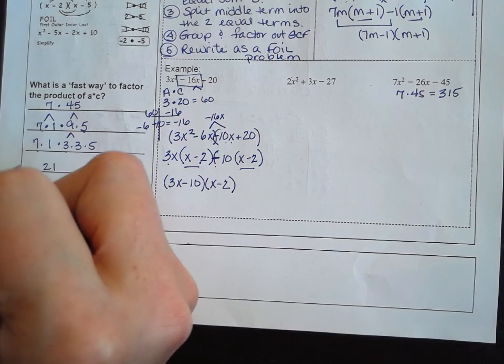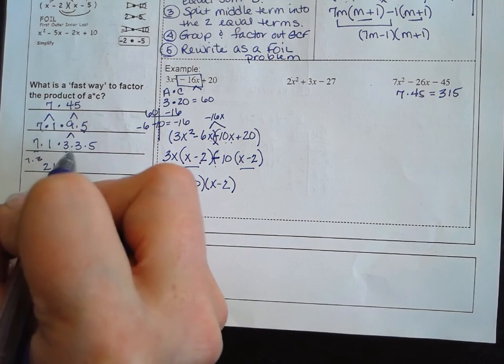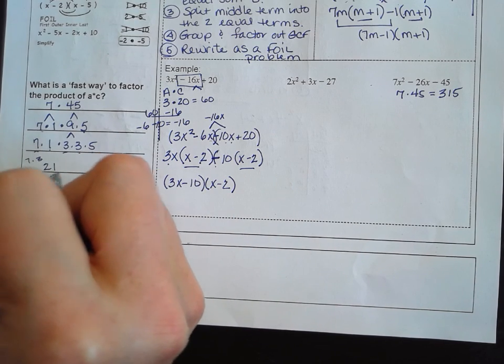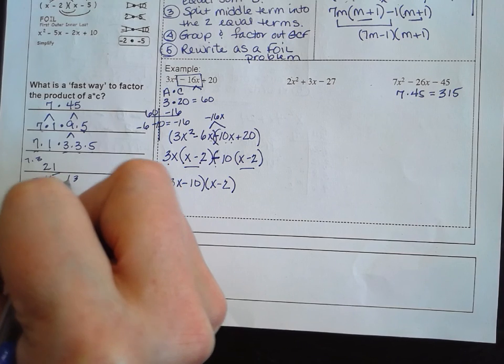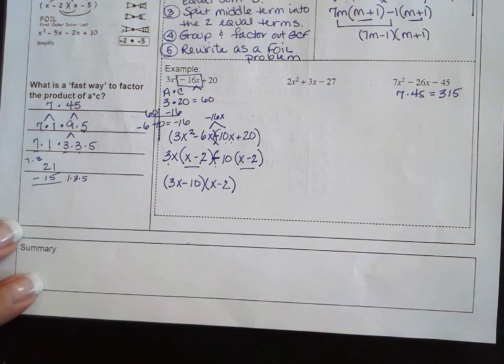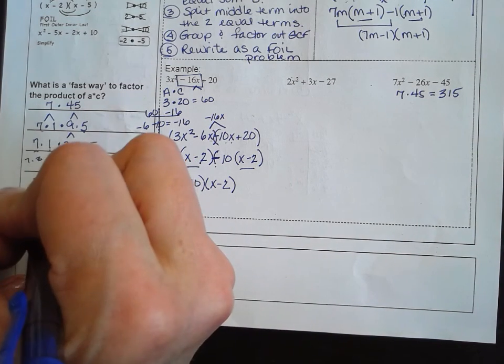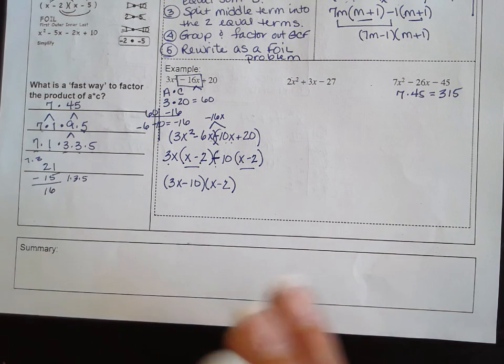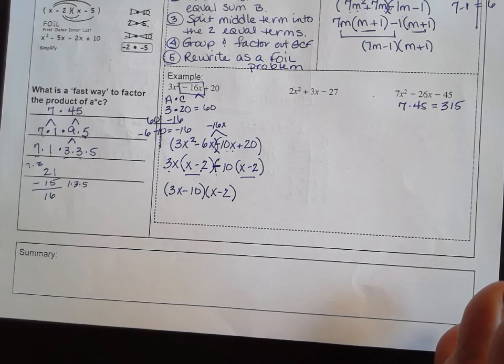Are you with me on that? Yeah. What am I left with? 1, 3, and 5. And what does that give me? Now it's going to be 16. So that's not quite it, but that's close. Does that make sense? Yes, sir.